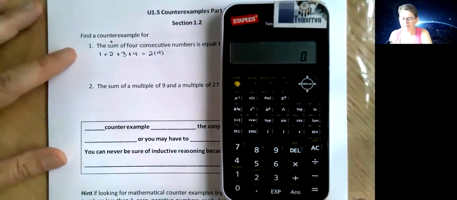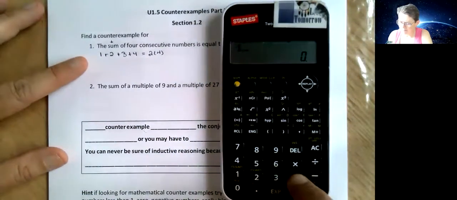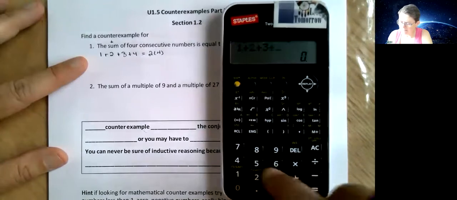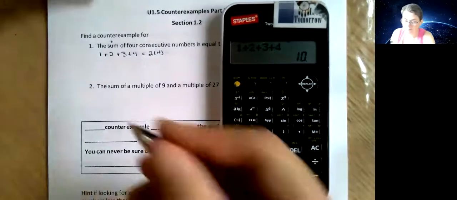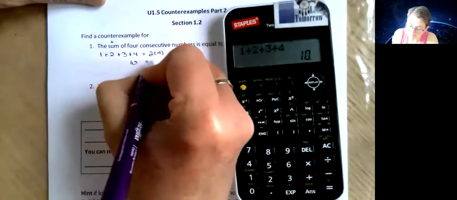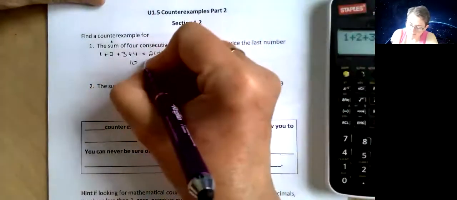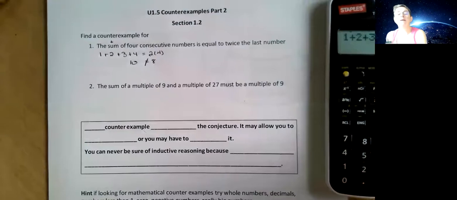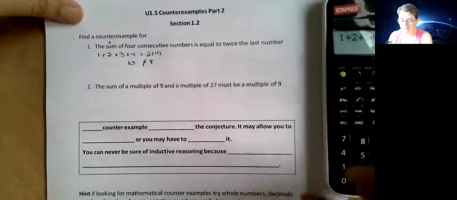Sorry, I prepped this and there wasn't supposed to be. Well, it doesn't, so ta-da, I found the counterexample. I was pretty sure this one was supposed to work out all the time, but there we go. Counterexample, first try. All right, let's try the next one.